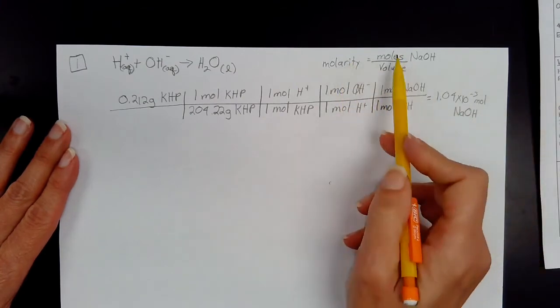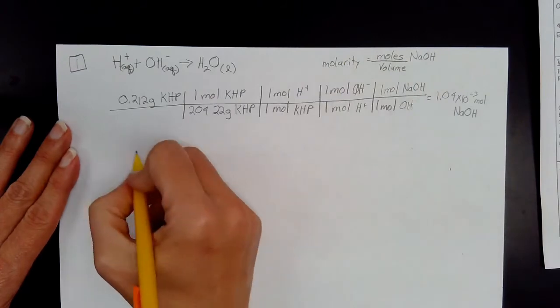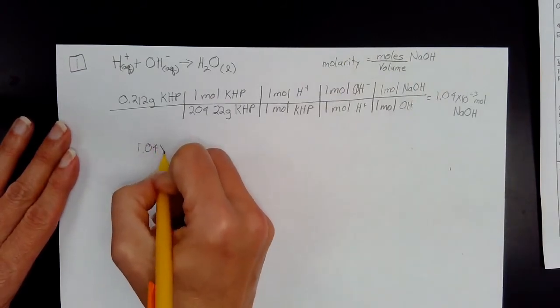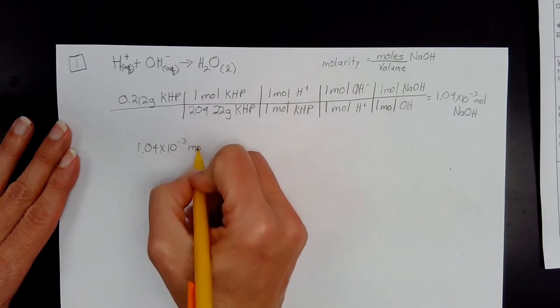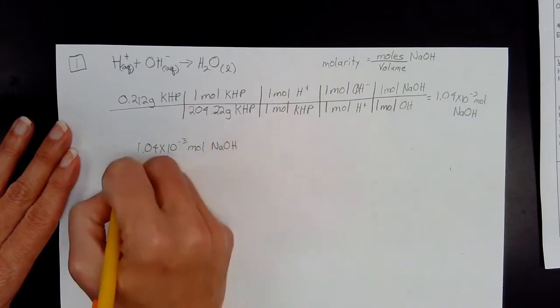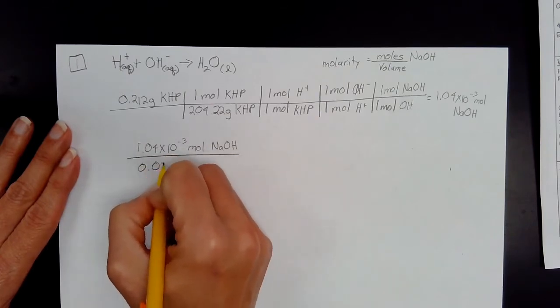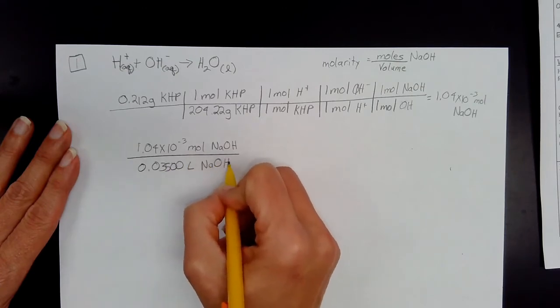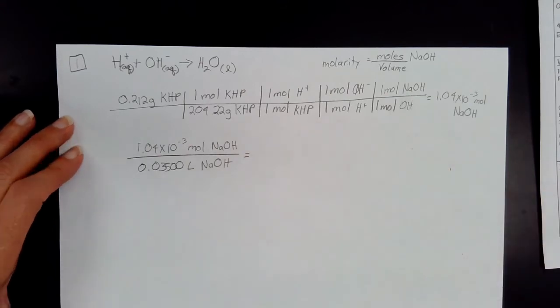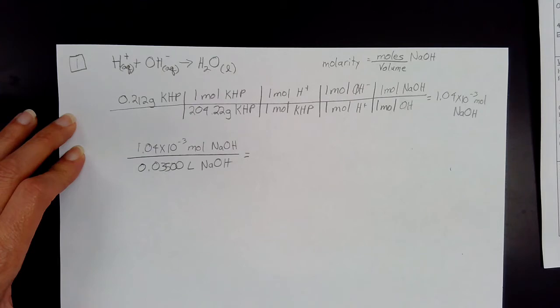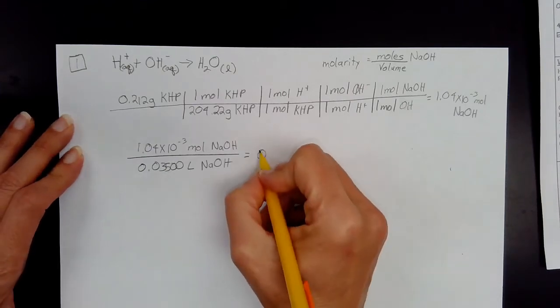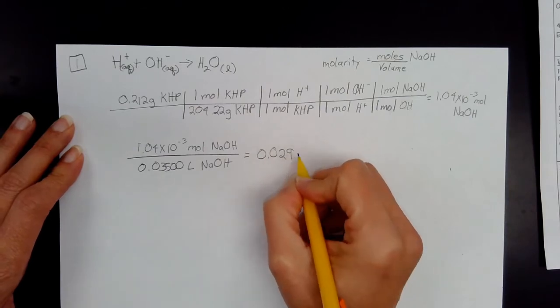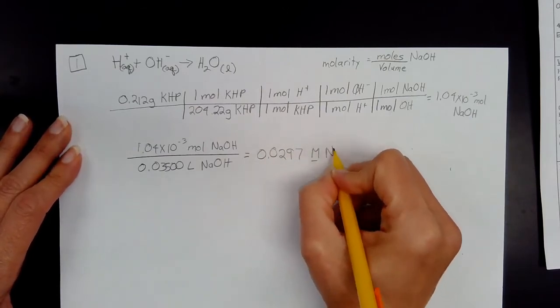We want molarity, so we're going to put our moles over our volume. So we have 1.04 times 10 to the negative third moles of sodium hydroxide divided by 0.03500 liters of sodium hydroxide solution, and that's going to give us 0.0297 molar sodium hydroxide.